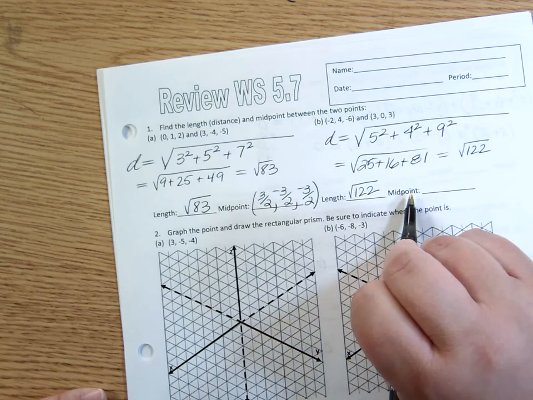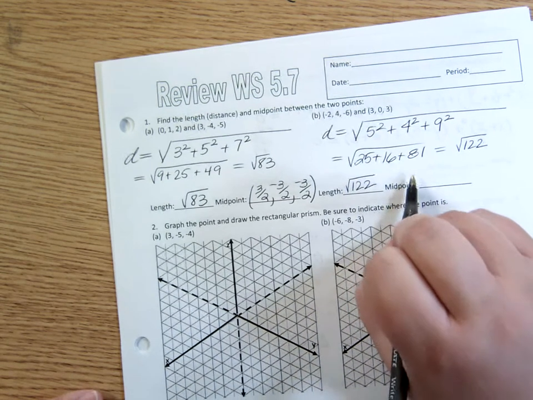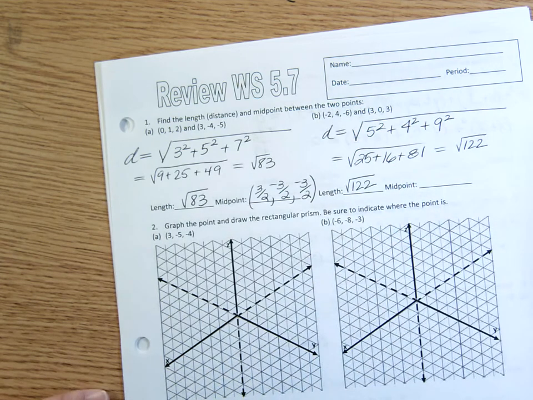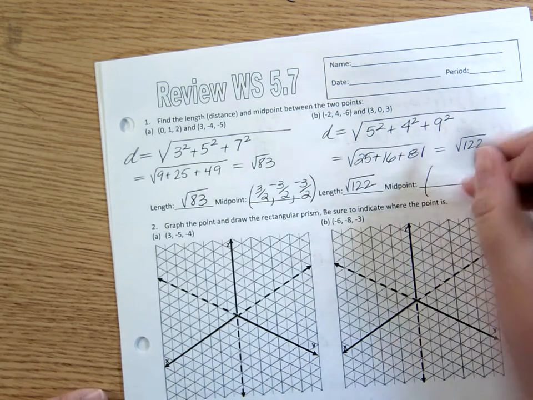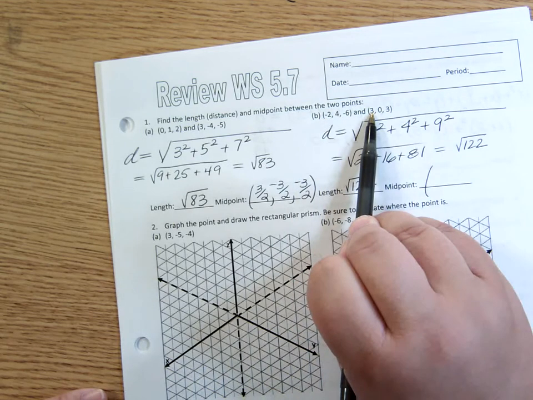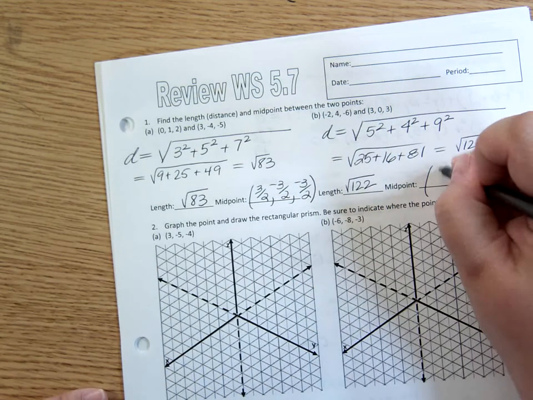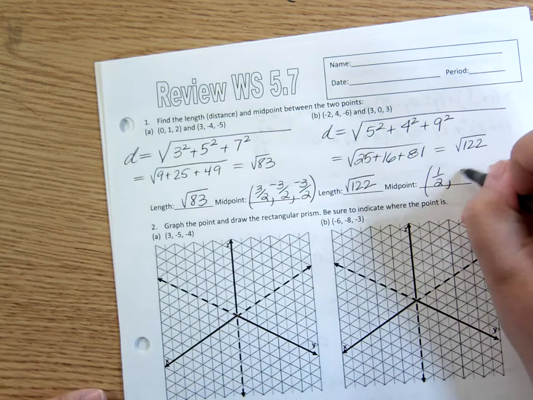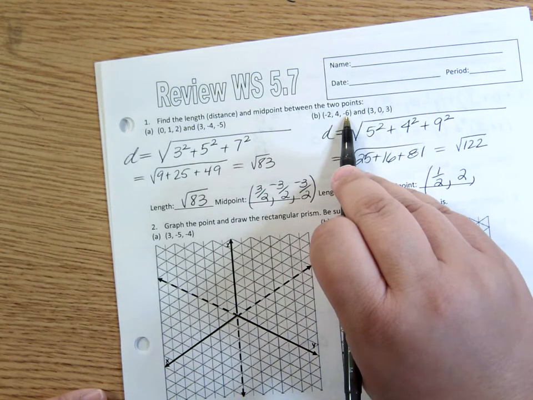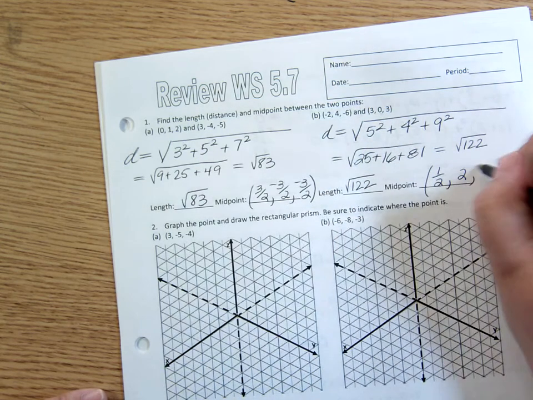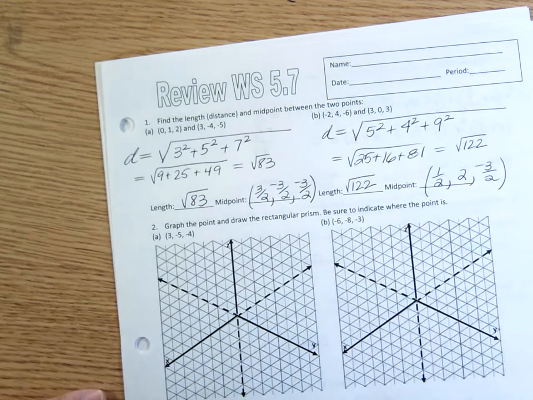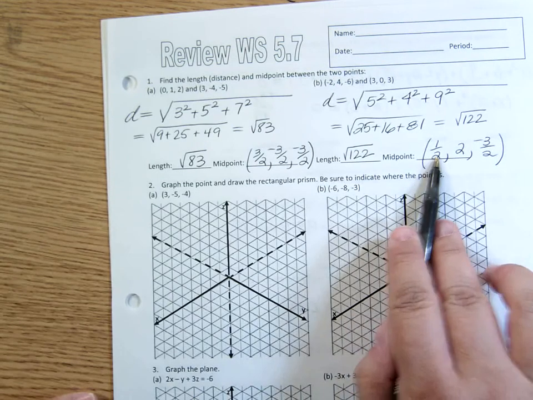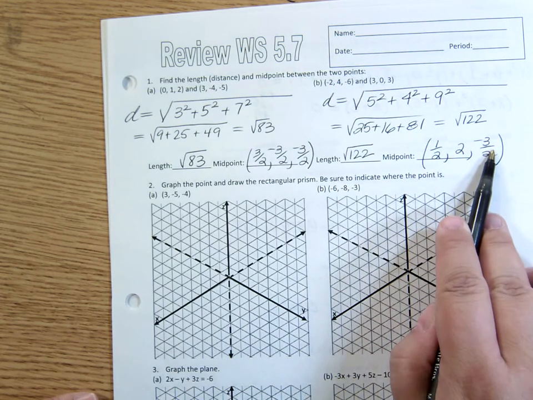Pay attention to whether you're told to give it as a decimal or not. I don't think that it's specified on your test, but just double check, always look. Midpoint, we're going to add negative 2 plus 3. Negative 2 plus 3 is 1, divided by 2. 4 plus 0, divided by 2. Negative 6 plus 3 is negative 3, and divide by 2. There's my midpoint. Okay, keep in mind this is the same thing as 0.5 to negative 1.5.